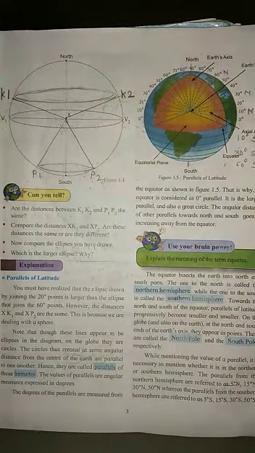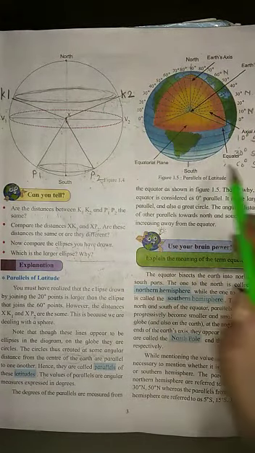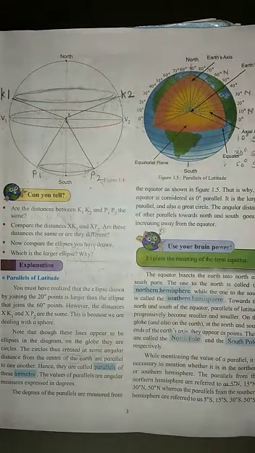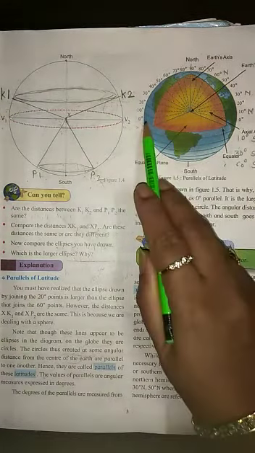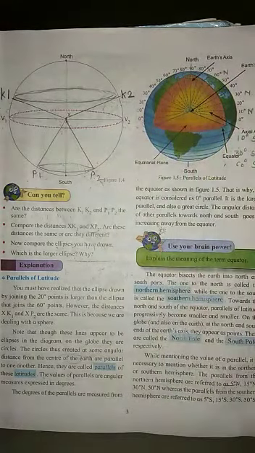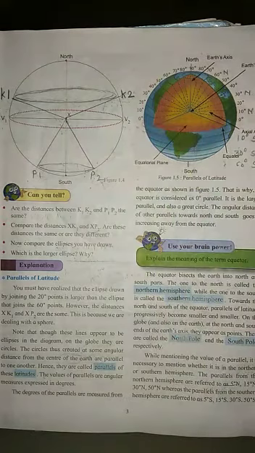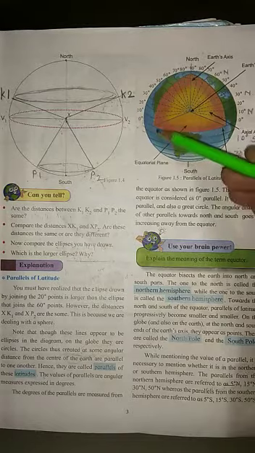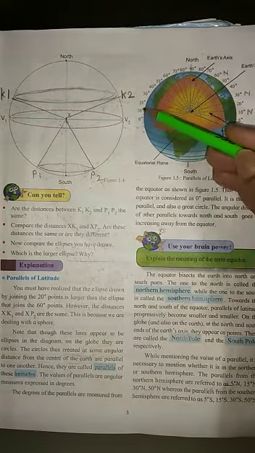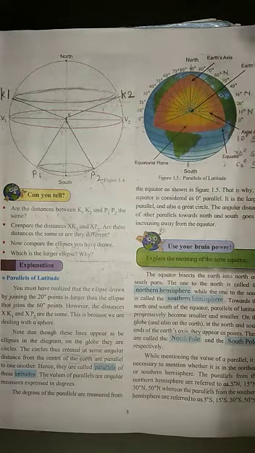That is why the equator is considered as the 0-degree parallel, and it is also the largest parallel. It is also called the great circle. The angular distance of the other parallels towards the north and the south goes on increasing away from the equator. That means it starts from 0 and increases up to 90.